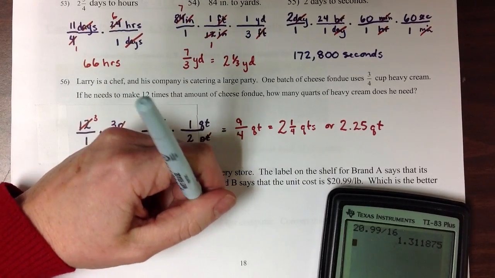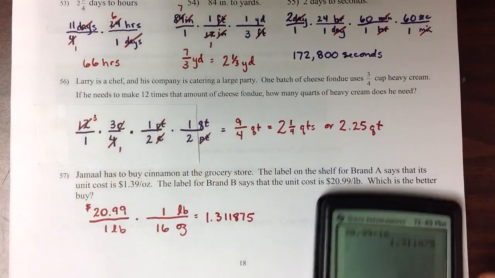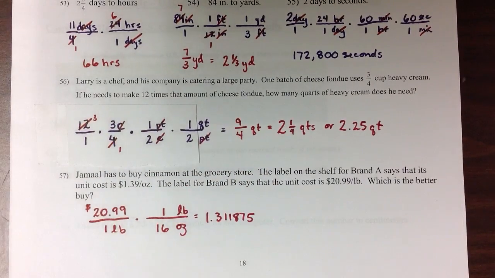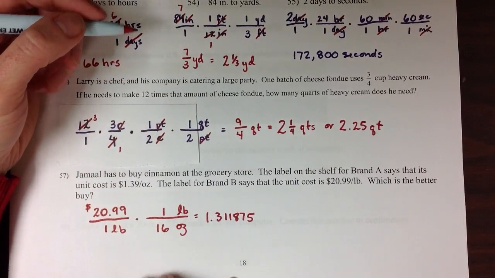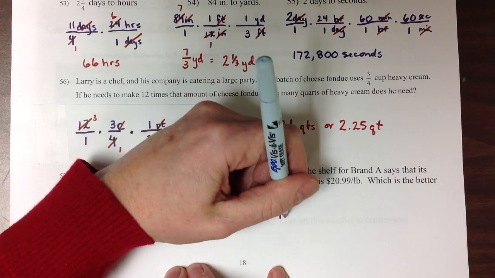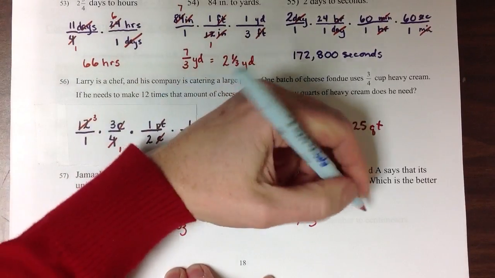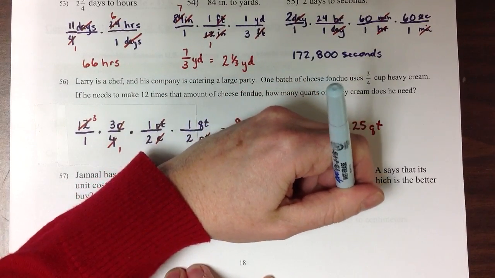That comes out to be 1.311875. And since that is a price per unit, we're going to want to convert that into dollars, which would only go 2 decimal places. So it's approximately $1.31 per ounce for brand B.